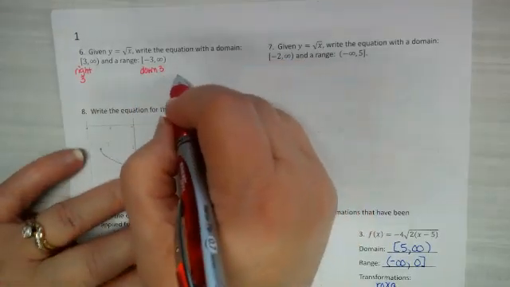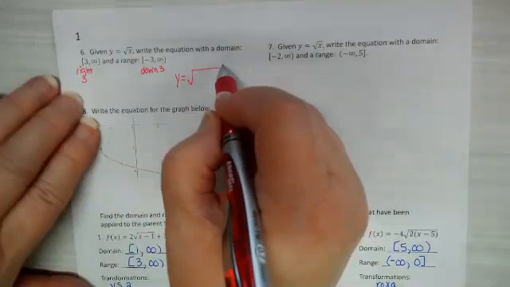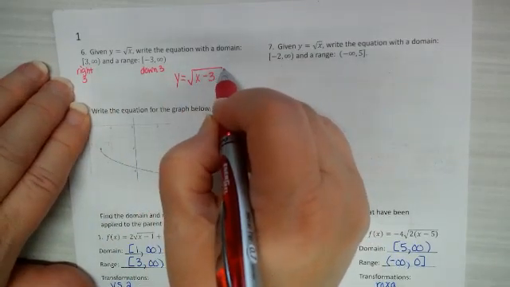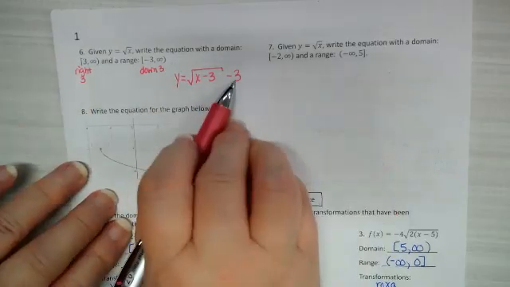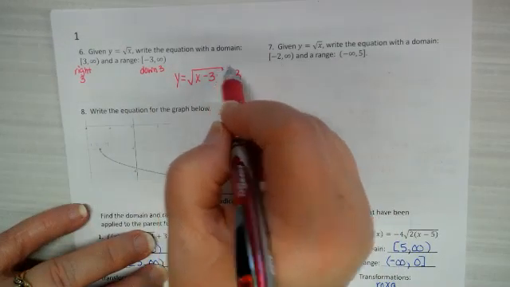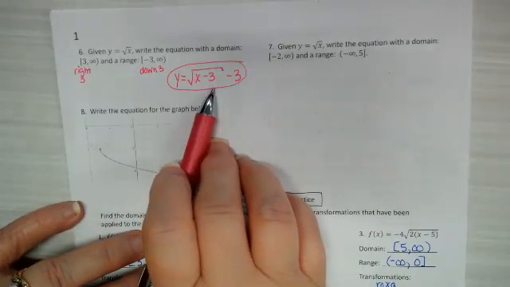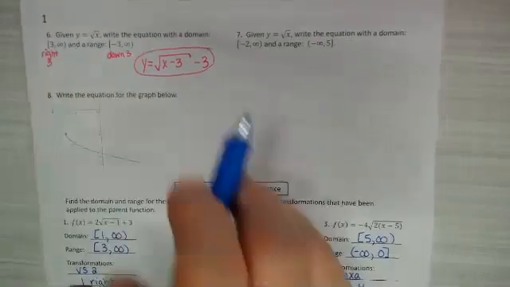So let's see what that looks like in my graph. Square root of. If I go to the right 3, that should be x minus 3. And then down 3 would be a minus 3, but on the back, outside of the square root. Sometimes I put a little line down just to denote that the square root has ended. Now the next one, same thing.